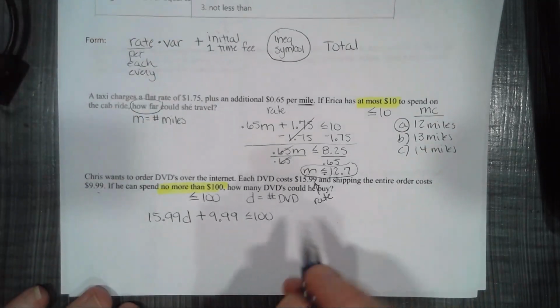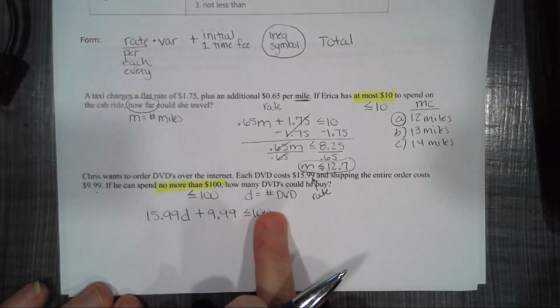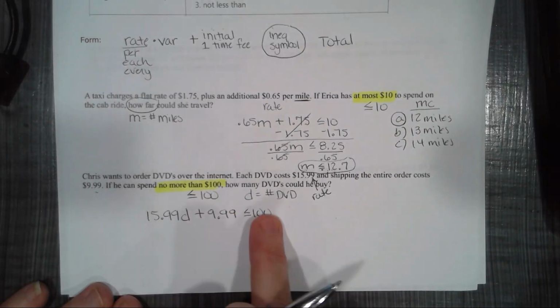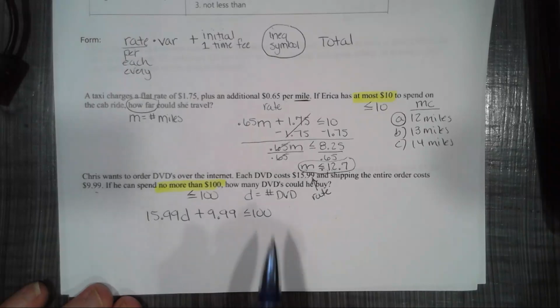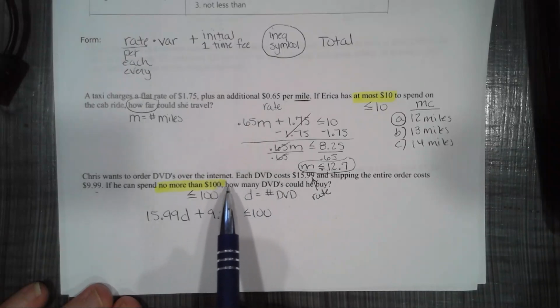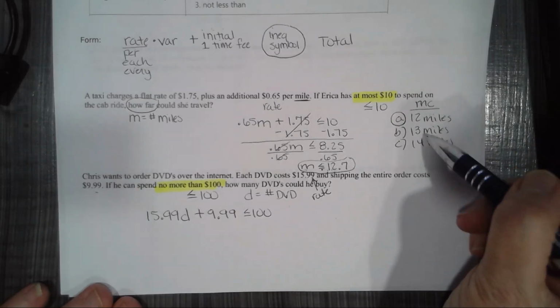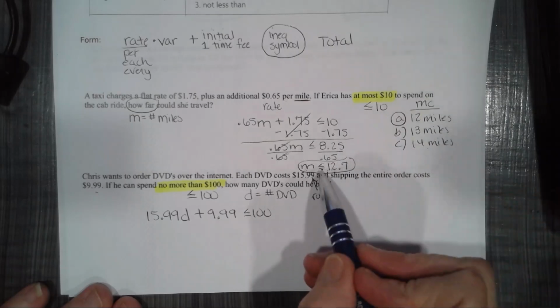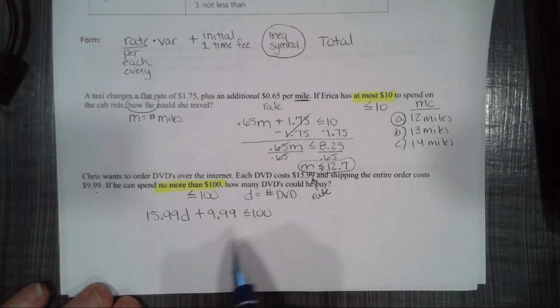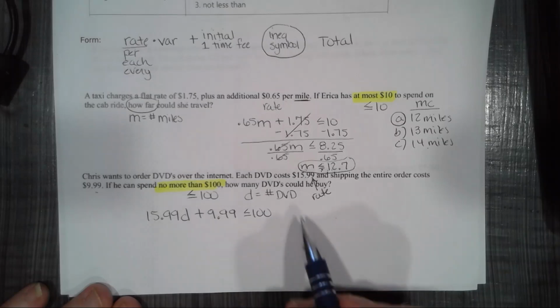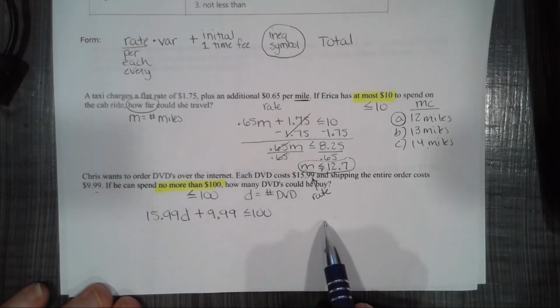All right? So now you're going to subtract $9.99, divide by $15.99, and see if you can answer how many DVDs. Remember, decimals really don't represent DVDs. You can have 1, 2, you can have 7, 8, 9, but make sure you pick the appropriate one based on what the inequality symbol means. So let's solve that and find out how many DVDs he can buy.